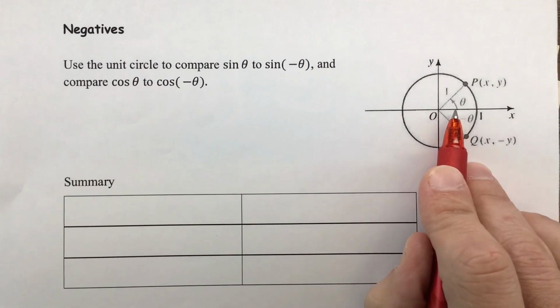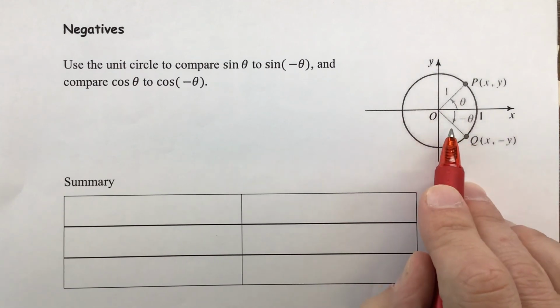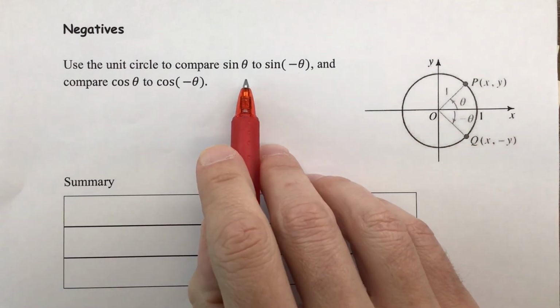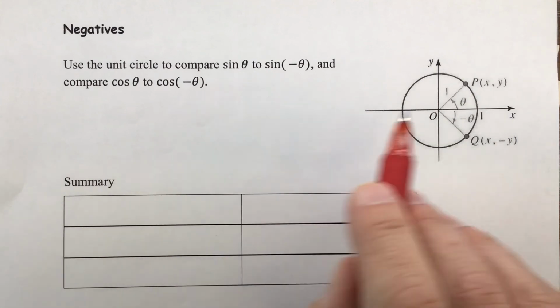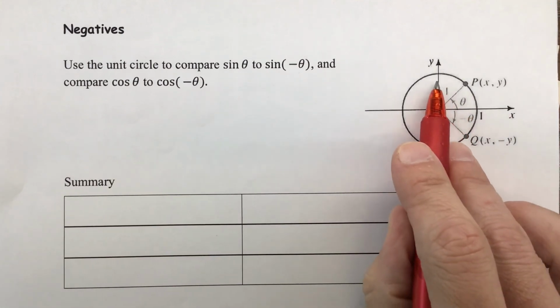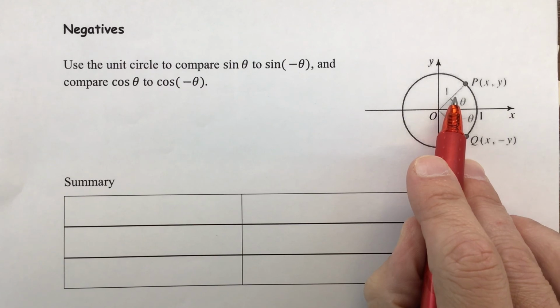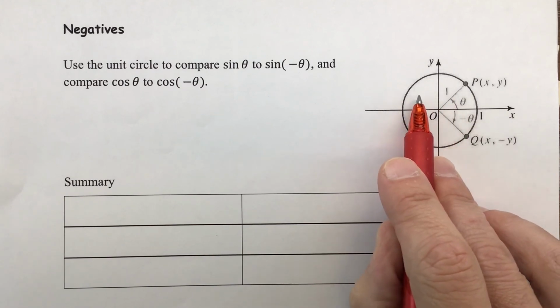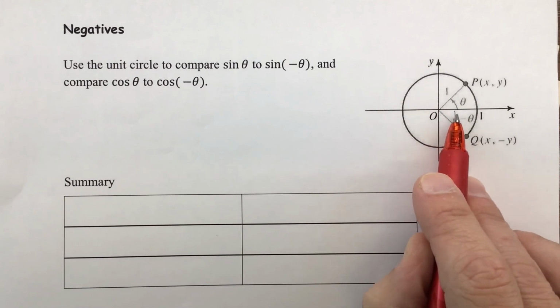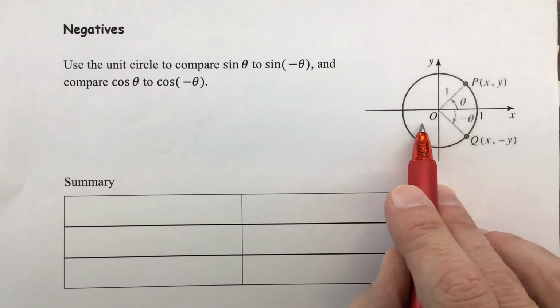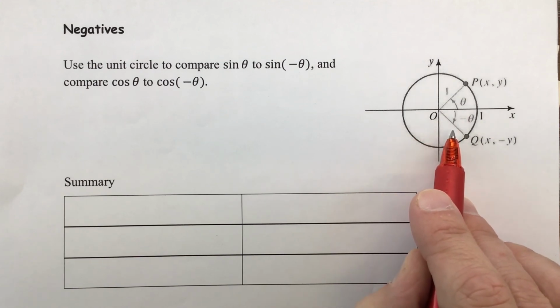All right, so we'll go ahead and just take a look at it, those being quadrants 1 and 4. For sine, when we rotate upward into quadrant 1, we get positive answers. Same thing if we go to quadrant 2. But when we rotate down into quadrant 4 or down into quadrant 3, those will give us negative answers.